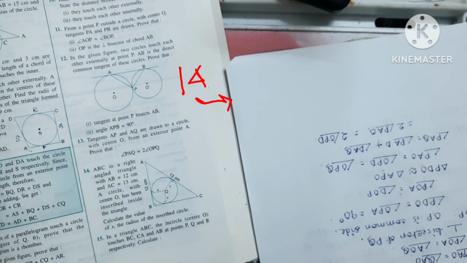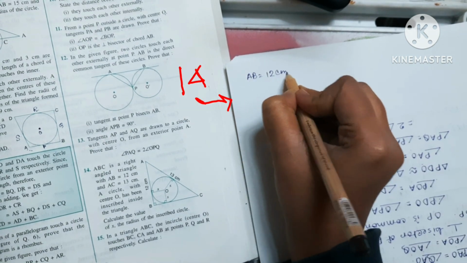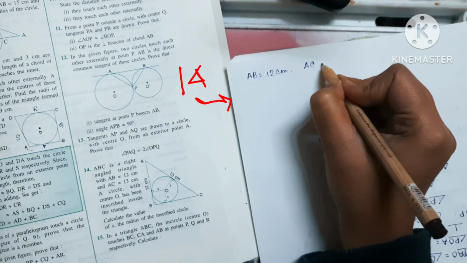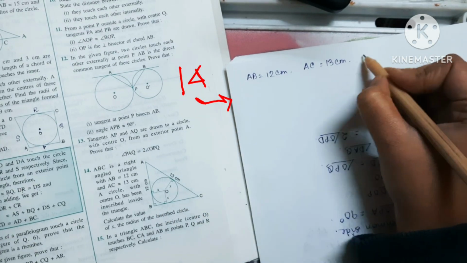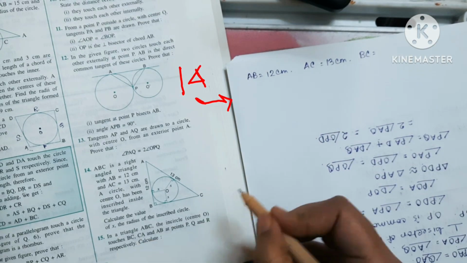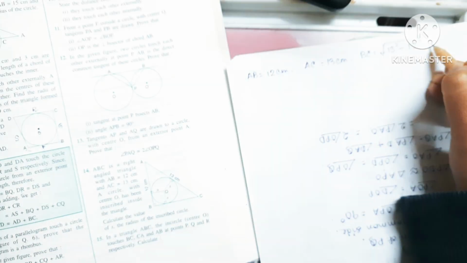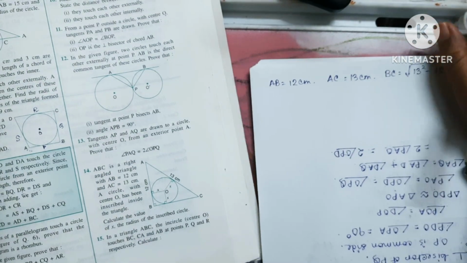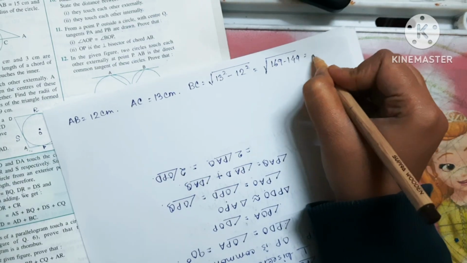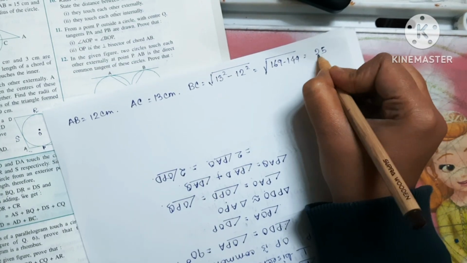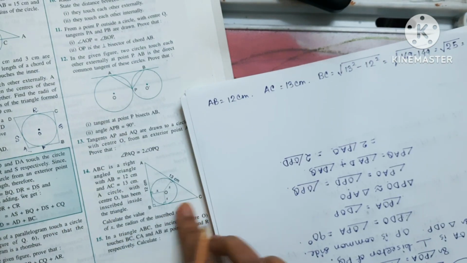See question number 14. AB is 12 centimeter, AC is 13 centimeter. So this is a right triangle, and first you have to find BC. So BC will be root under 13 square minus 12 square. 13 square means 169, minus 144. If you subtract, it will be 25, root 25, that means 5. So BC is 5 centimeter.